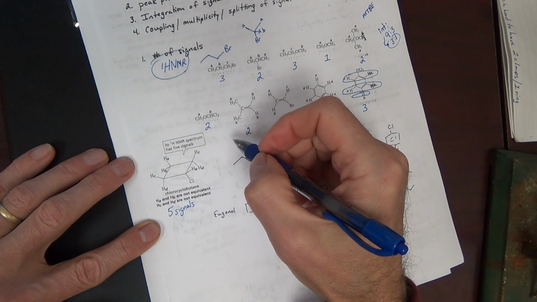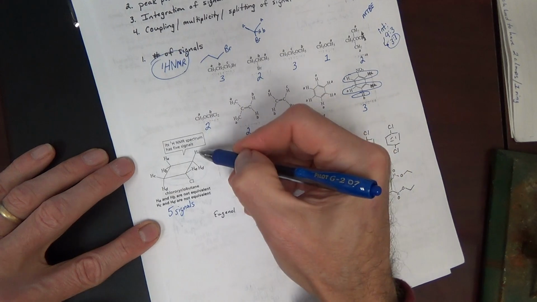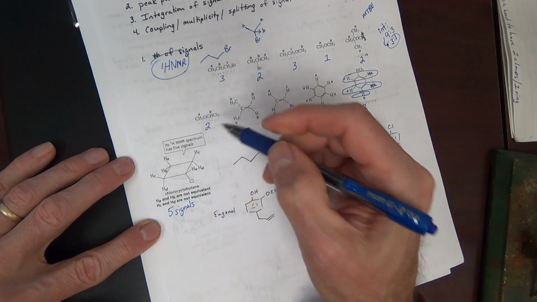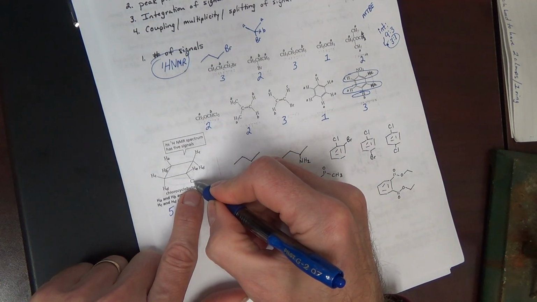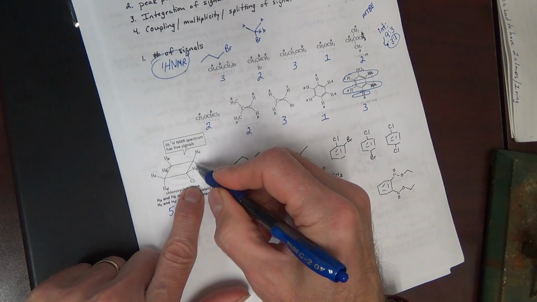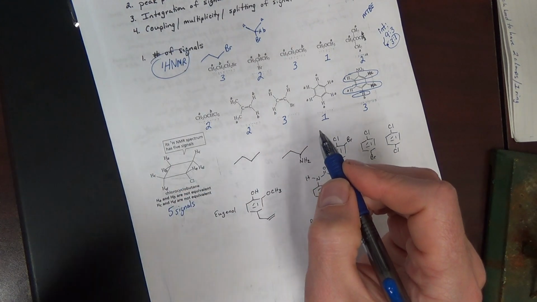What about these two? They're both on the same carbon, but they're not the same, because HD is cis to the chlorine, where HC is trans. They're not the same.